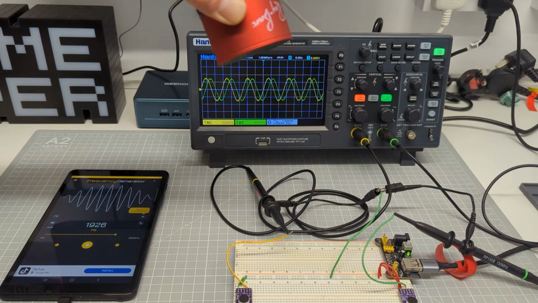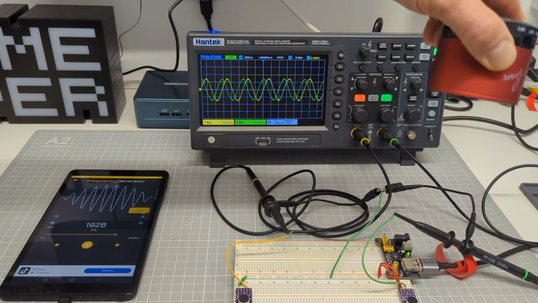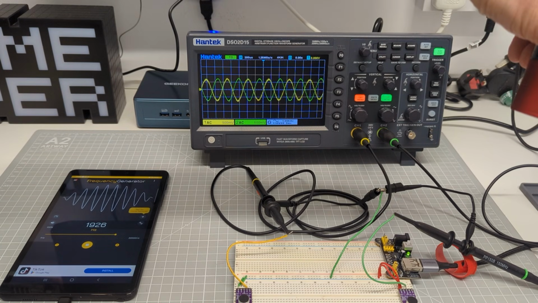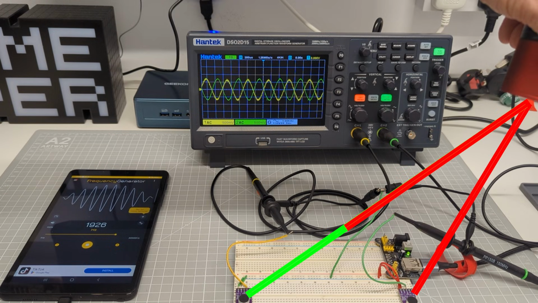If I now move the speaker over to the right, we can see that the traces start to come together, and then the green trace moves to the left of the yellow trace. So this is showing the sound wave is reaching the right-hand microphone sooner than the left, and again this is due to the relative distances that the sound wave has to travel.